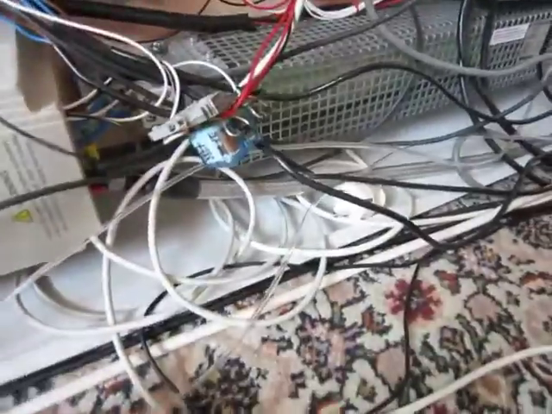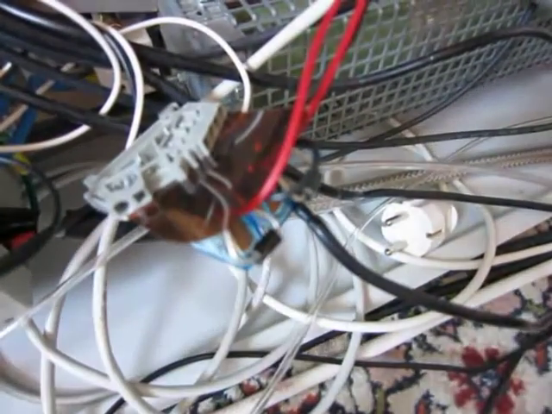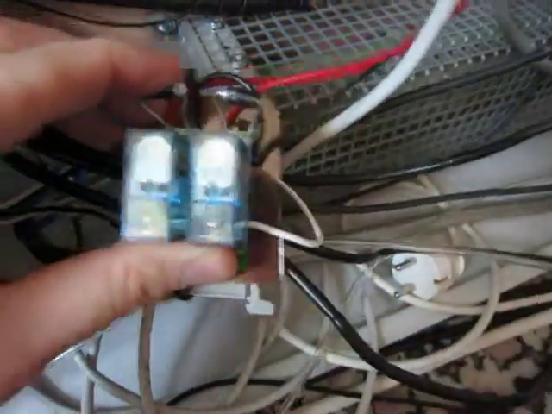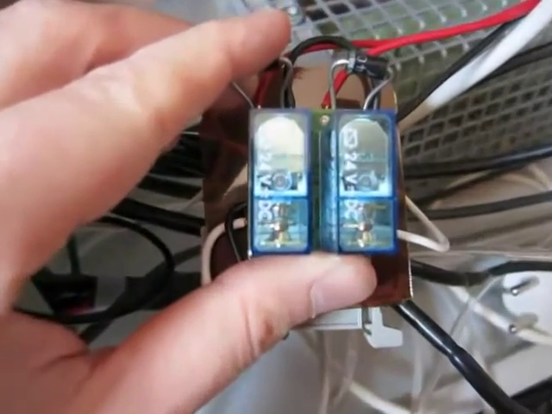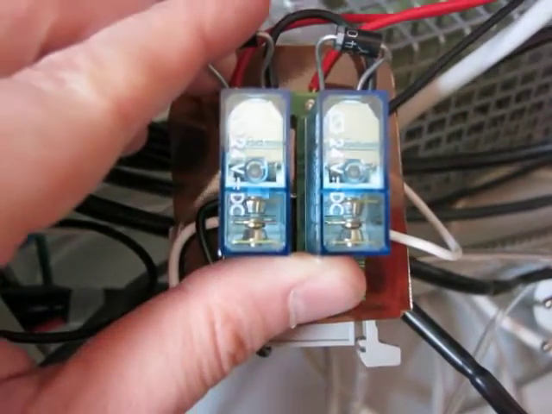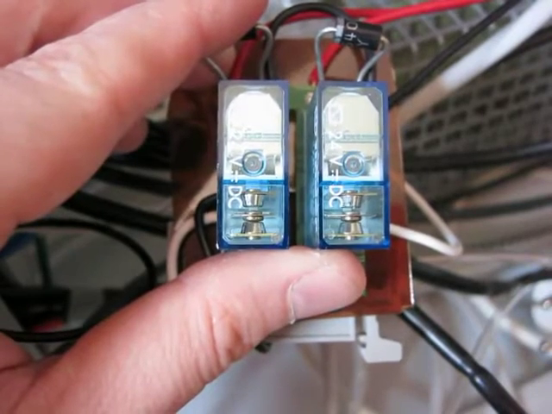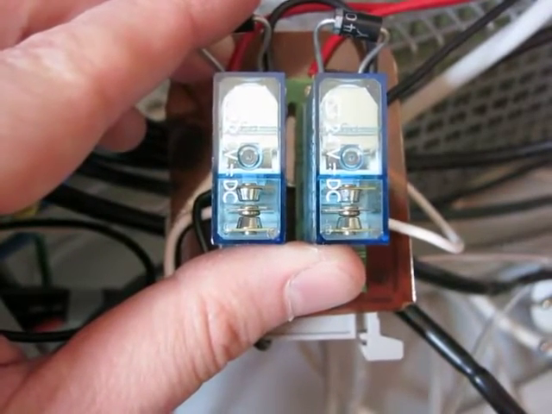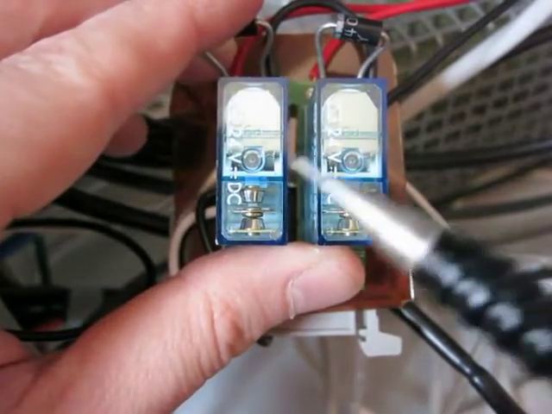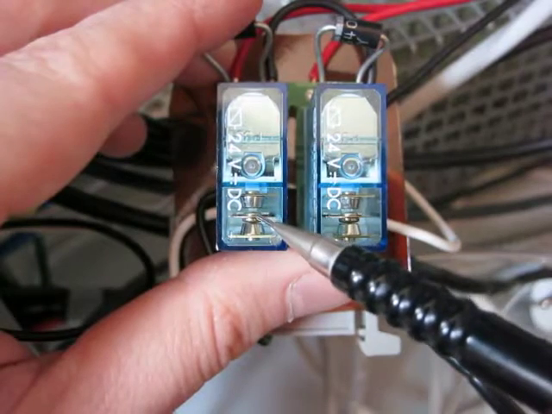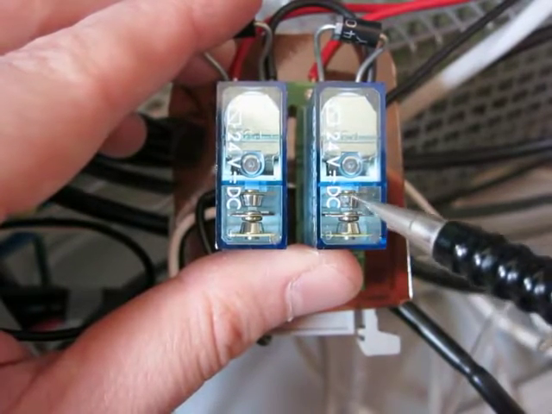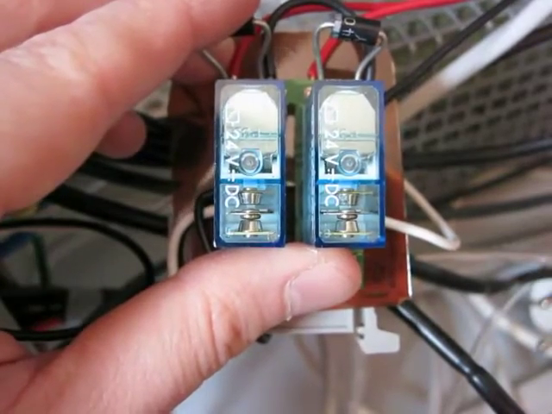Okay, so I need to put this here, and when I zoom this, when I press M5, I want this contact and this contact to be connected, this contact and this contact to be connected. I want the relay to work like that.